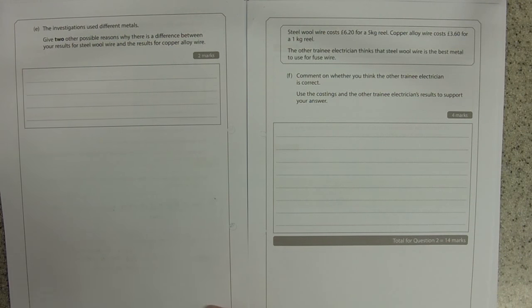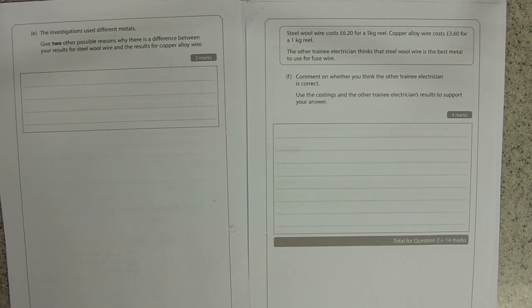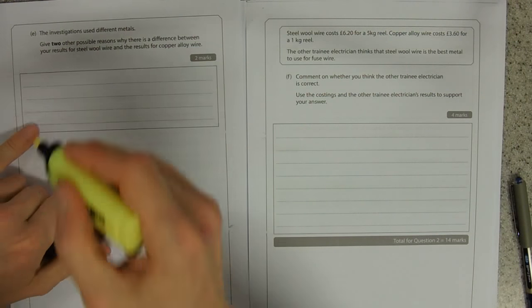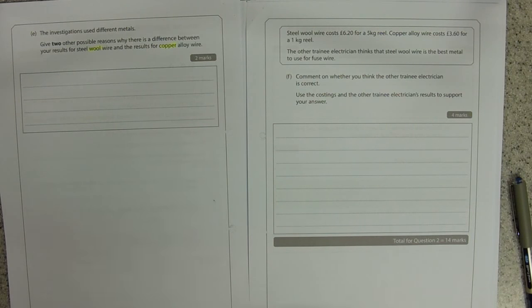Part E, 2 other reasons why there's a difference between your steel wool wire and copper alloy wire. So why might there be a couple of differences here?